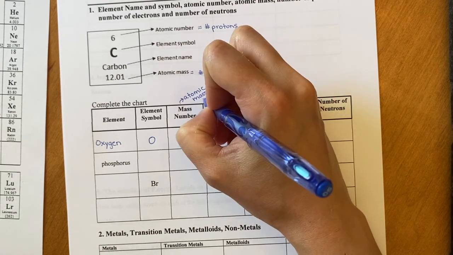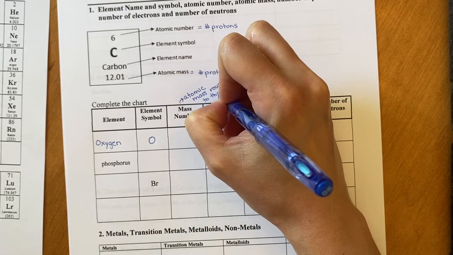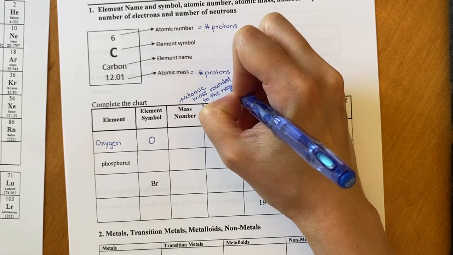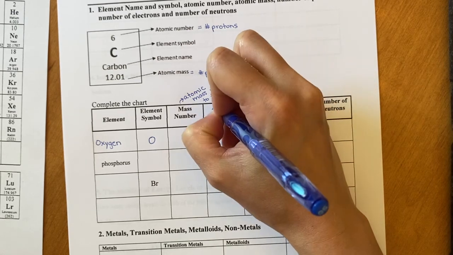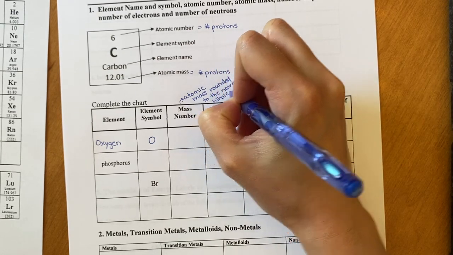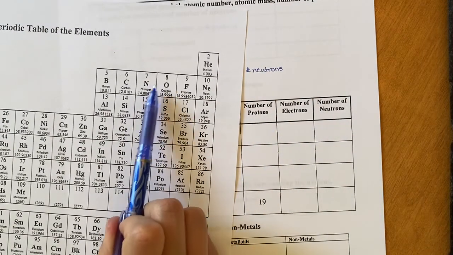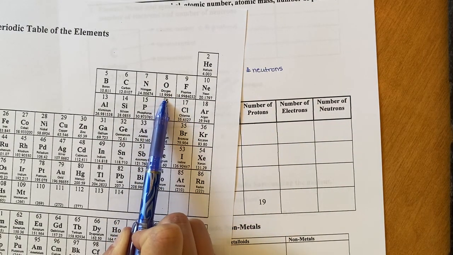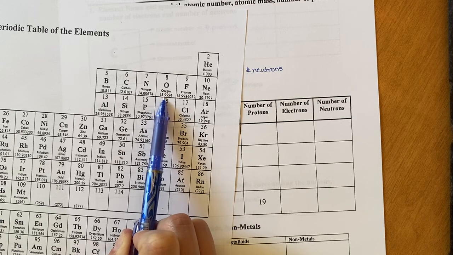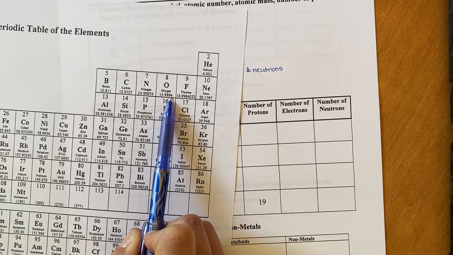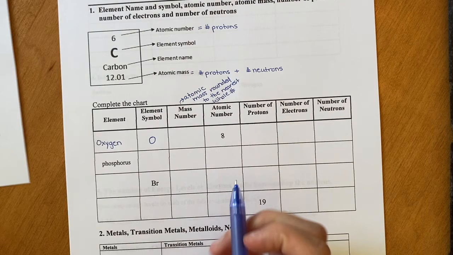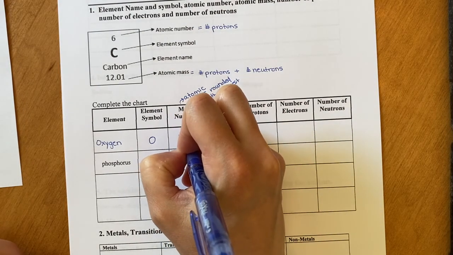So we round to the nearest whole number. Now in this case with oxygen, we have an atomic mass of 15.9994. So we're going to round that to the nearest whole number to give us the mass number, which is 16.